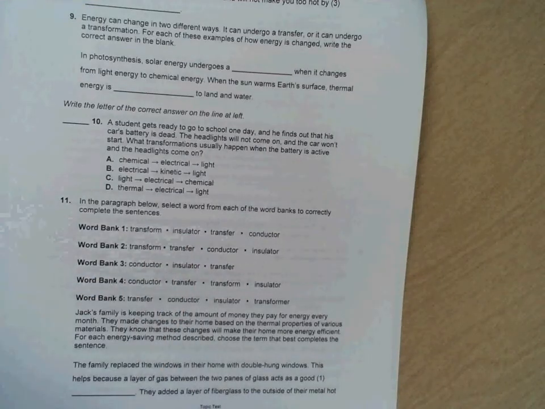Okay, so here we go. So here's your word bank. Jack's family is keeping track of the amount of money they pay for energy every month. They made changes to their home based on the thermal properties of various materials. They know that these changes will make their home more energy efficient. For each energy-saving method described, choose the term that best completes the sentence. It says the family replaced the windows in their home with double-hung windows. This helps because a layer of gas between the two panes of glass acts as a good insulator. Okay, it's an insulator.